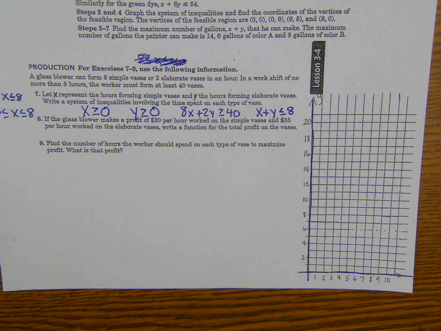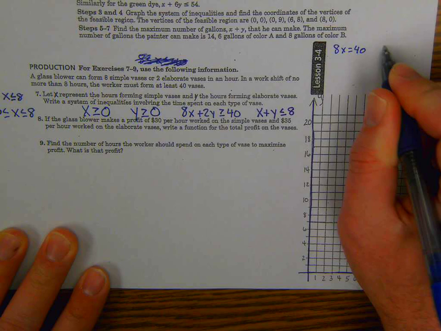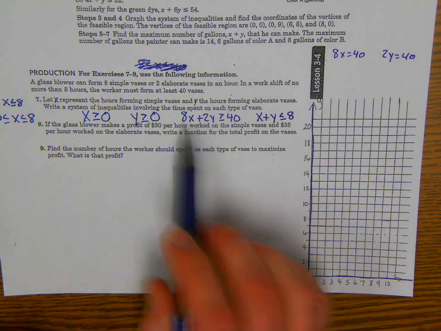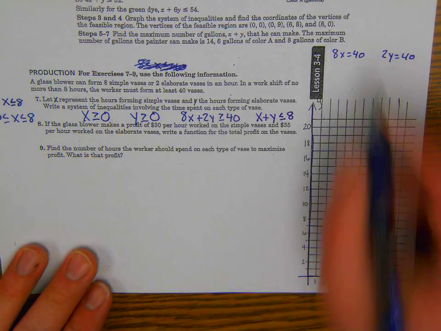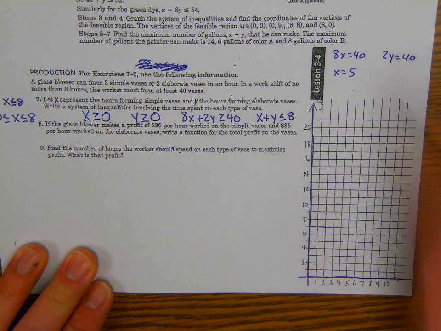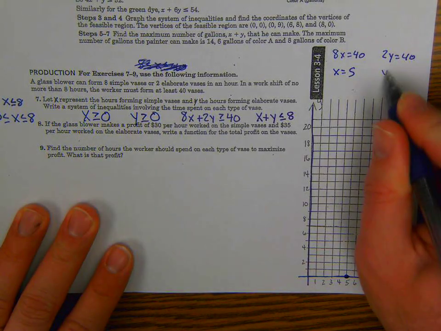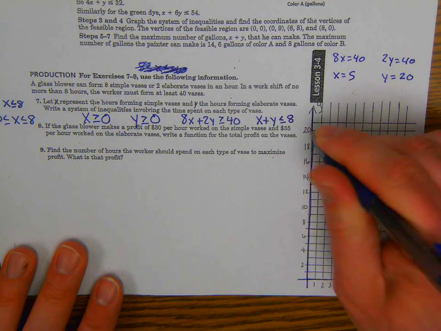Now, 8x plus 2y is greater than or equal to 40. We could rearrange this and put it into y equals mx plus b form, but it's nice and easy to graph this by using, remember the x and y intercept method? If I want to know what the x-intercept is of this, I could just forget about the y because the y would be 0. What's 8x equals 40? 5. That means it's got an x-intercept of 5. So I'm going to put an x-intercept down there at 5. And if 2y is equal to 40, what's the y-intercept? 20. So I'm going to put a y-intercept up here at 20.